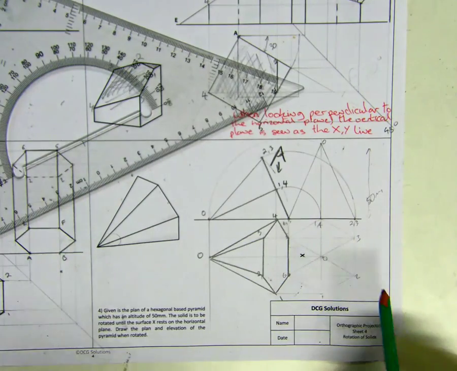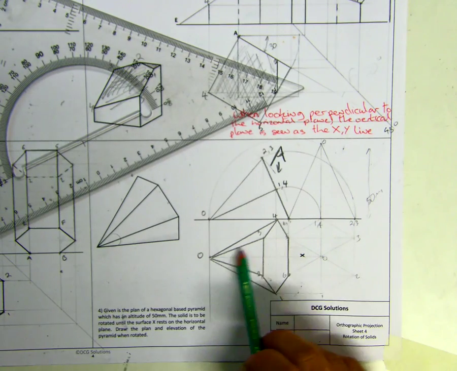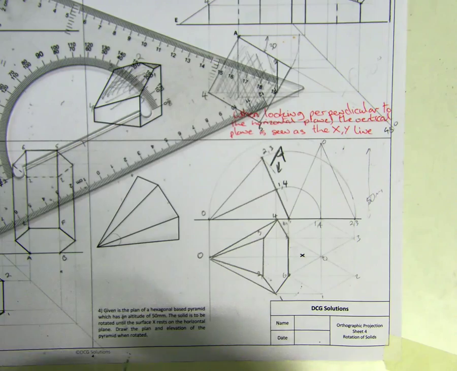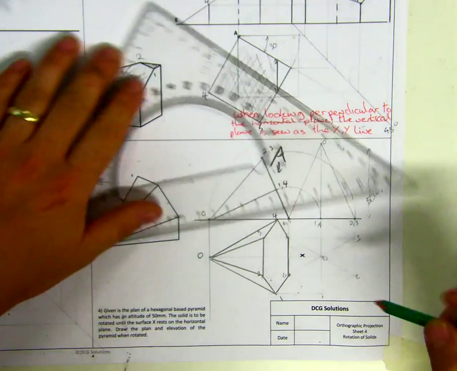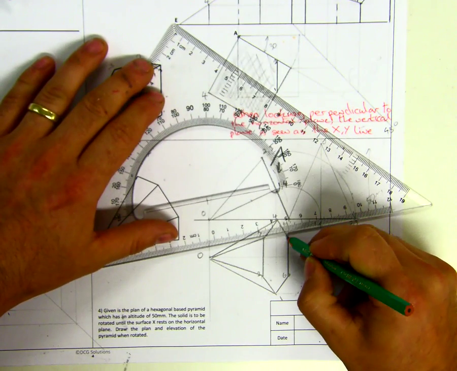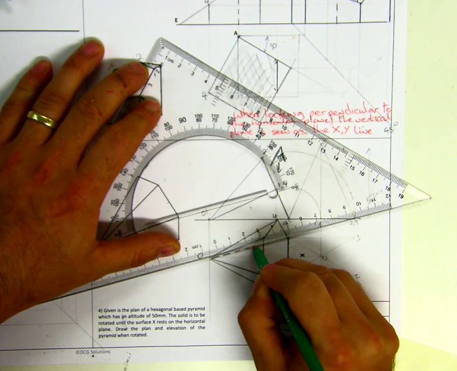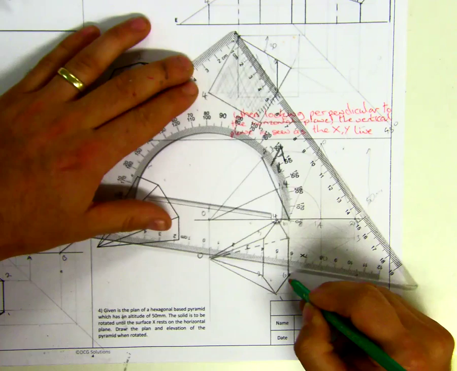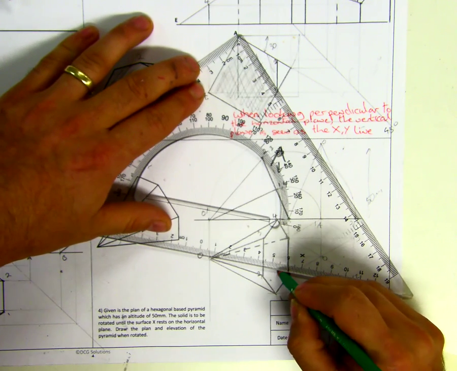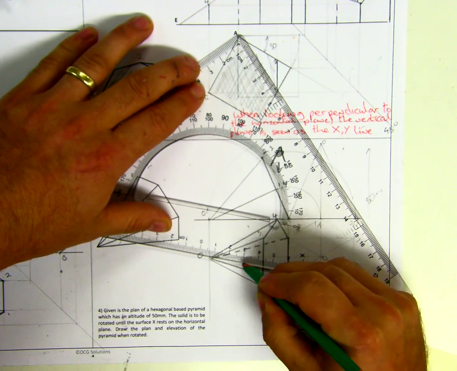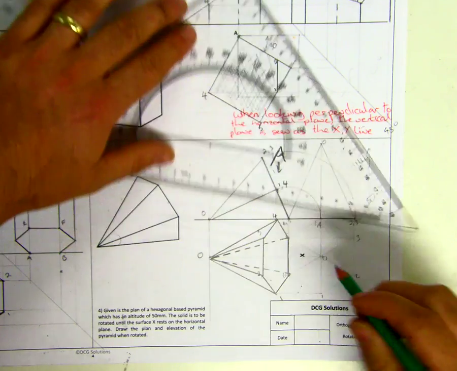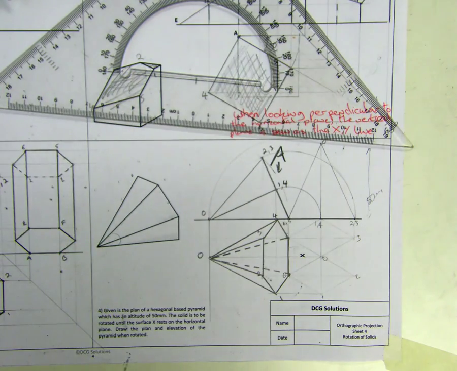Okay, so we also have 2 edges at the back that go from 5 to apex and 6 to apex. They're there, they exist, we just don't see them. So we have to put them in as hidden detail because they're there. Okay, so that's that question answered.